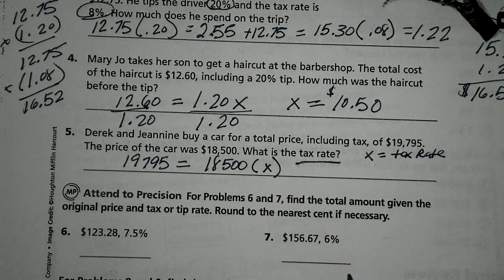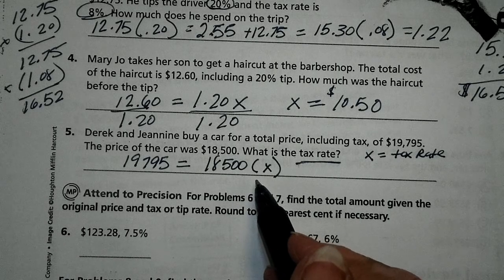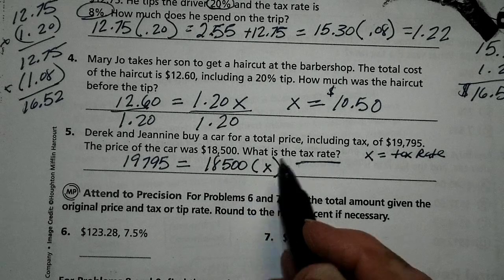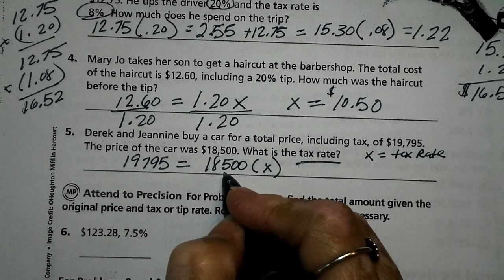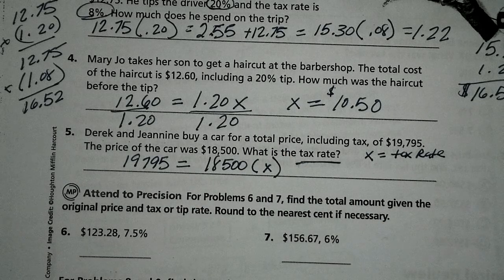Right? So then what do I need? How do I get x by itself? It's already being multiplied, right? So what's the opposite? Divide. Yeah.